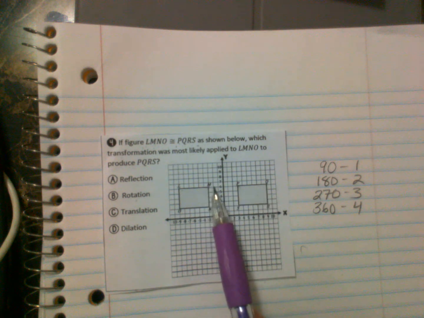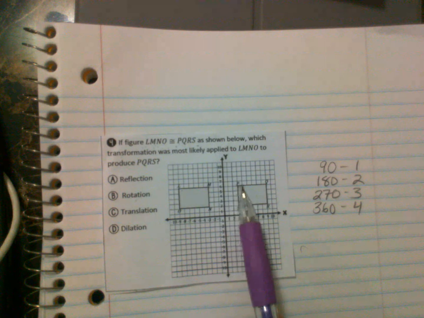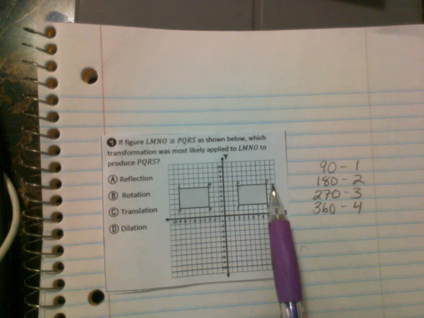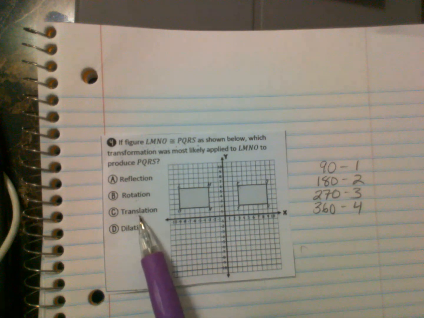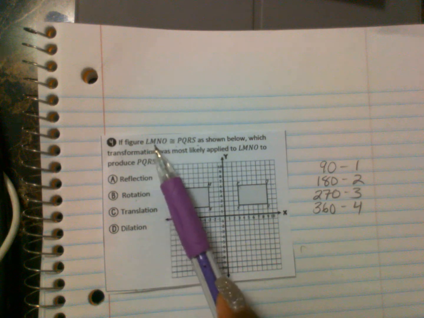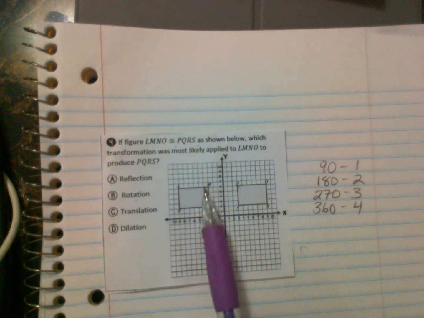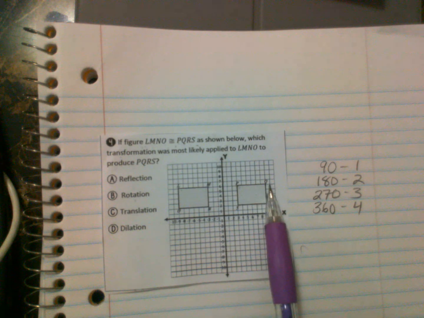And what happened? How did we get from M to Q? We did 1, 2, 3, 4, 5, 6, 7, 8, 9, 10, 11, 12. We slid over 12. We did a translation, C. Because technically, M is supposed to match up with Q. And if you flip this, it was going to land on P and not Q. So this answer is called a translation. C, it slid. Okay. So number 4 is C, translation.